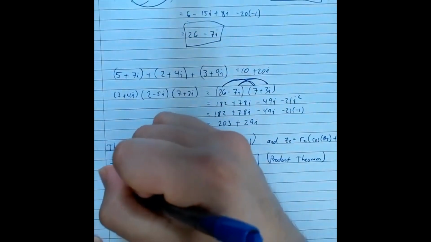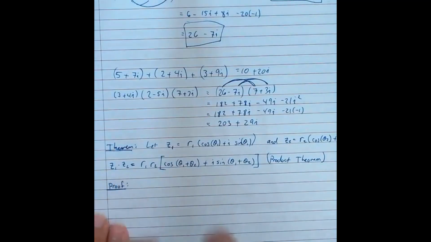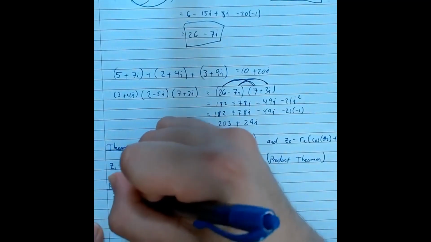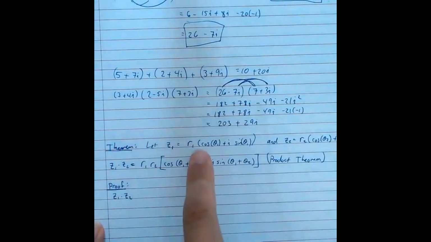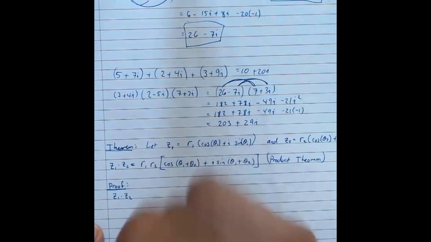All right, let's take a proof of this. Let's take z1 times z2. If that's z1 and that's z2, let's just multiply those two things together.